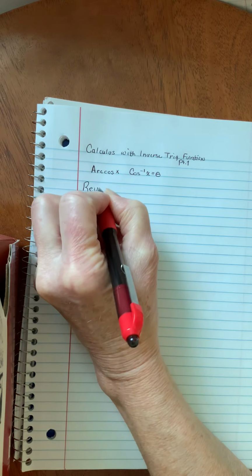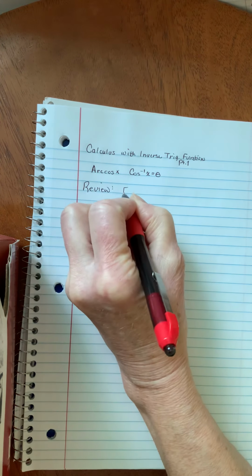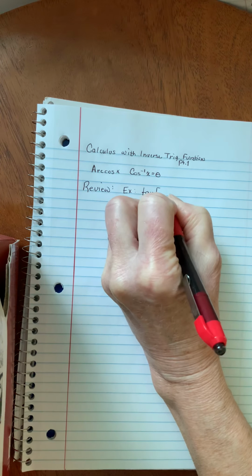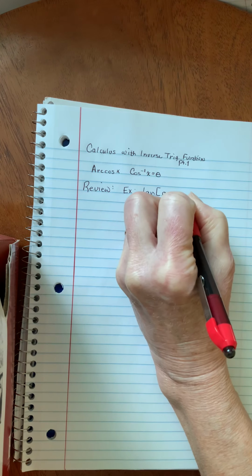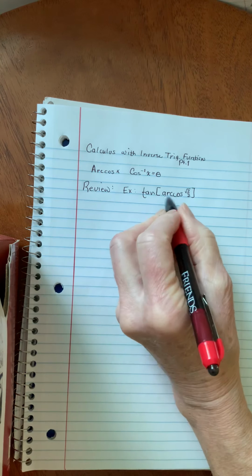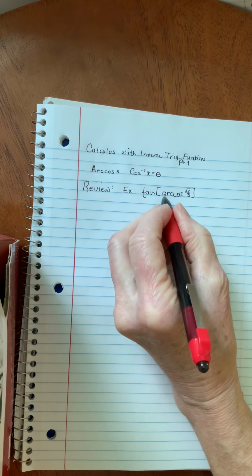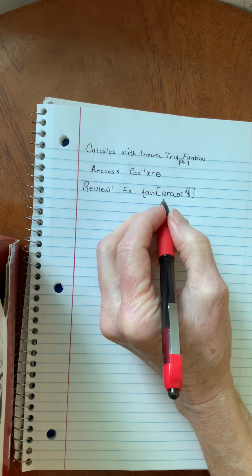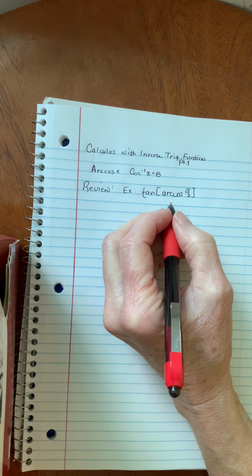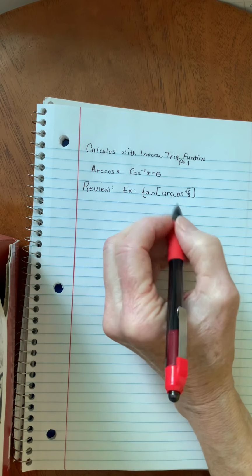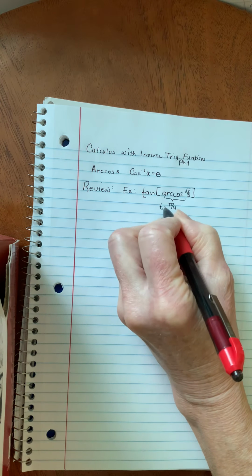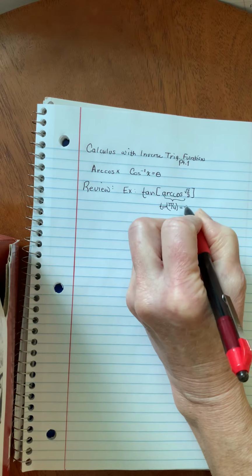So some review examples. First example I'm going to take is this one. I'm going to take the tangent of the arc cosine of the square root of 2 over 2. Now, arc cosine of the square root of 2 over 2 is the angle that has cosine equals square root of 2 over 2. I'm going to try to stay in radians here when I need to. So if I've got this, I know that the answer to this is pi over 4. So I need the tangent of pi over 4. Answer is 1.